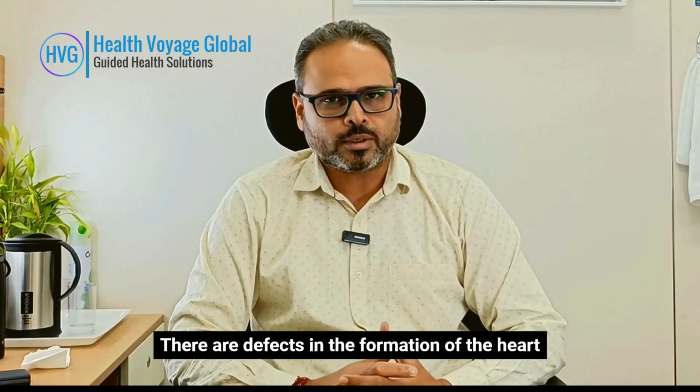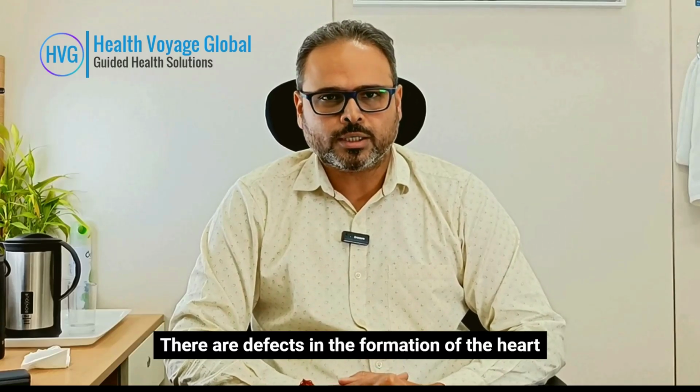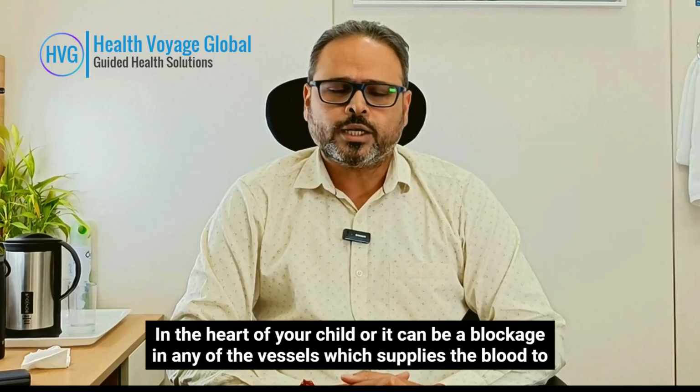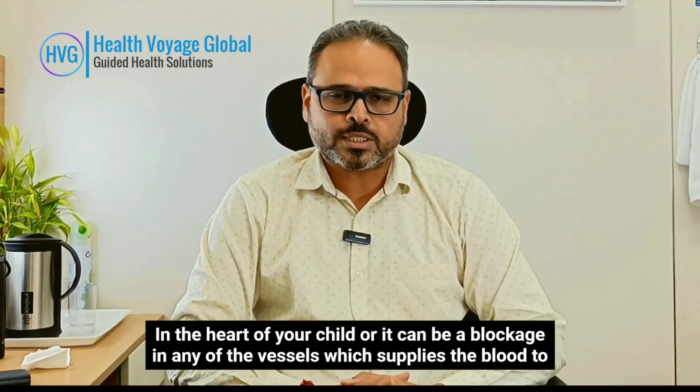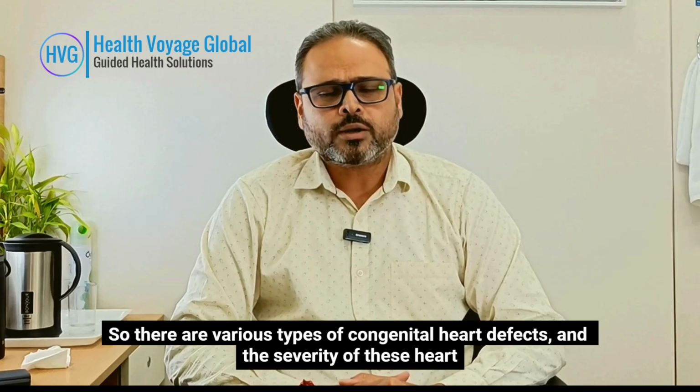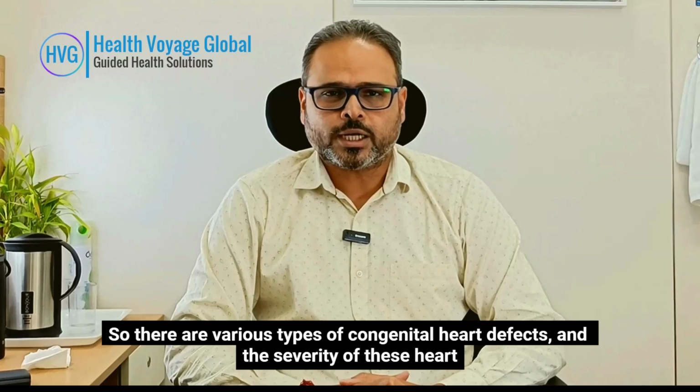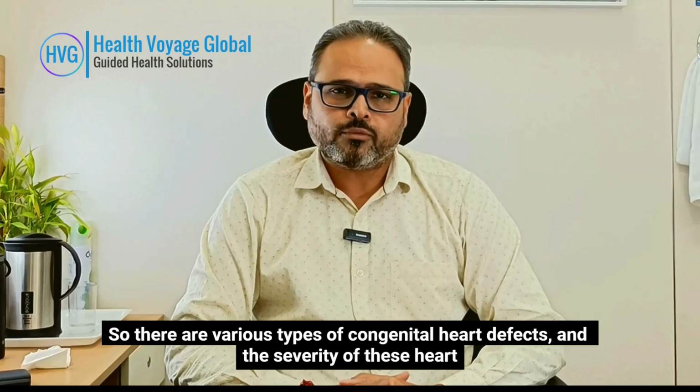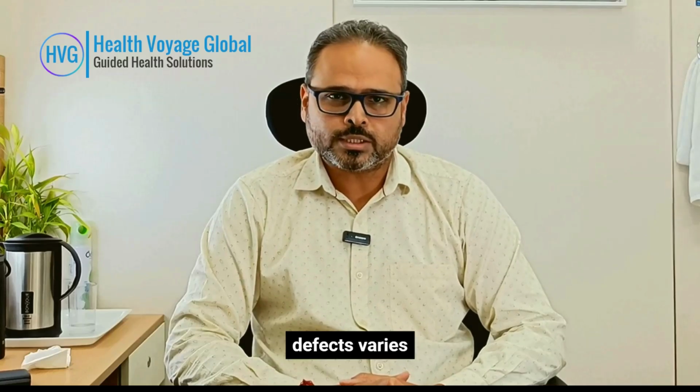There are defects in the formation of the heart. The defect can be in any form. It can be either a hole in the heart, a problem with the valve in the heart of your child, or it can be a blockage in any of the vessels which supplies the blood to the body or to the lungs. So there are various types of congenital heart defects, and the severity of these heart defects varies.